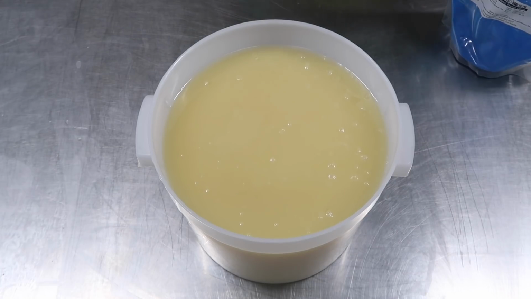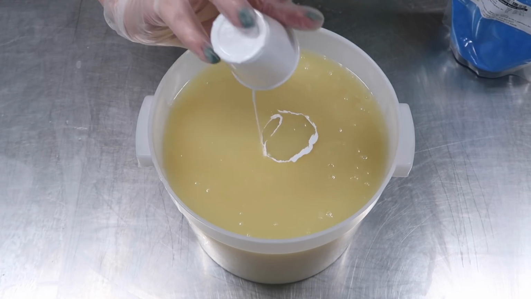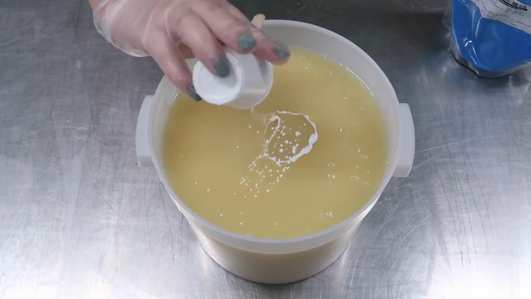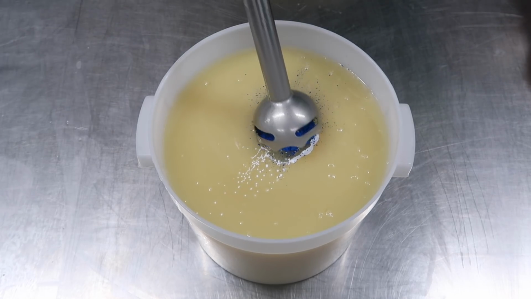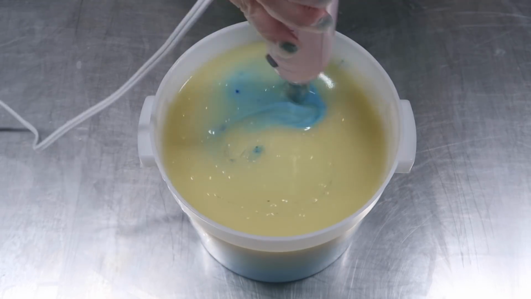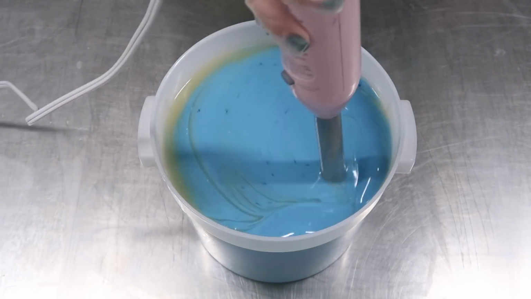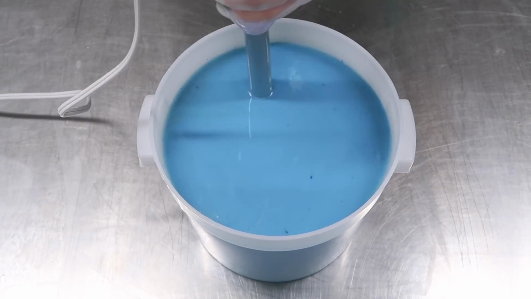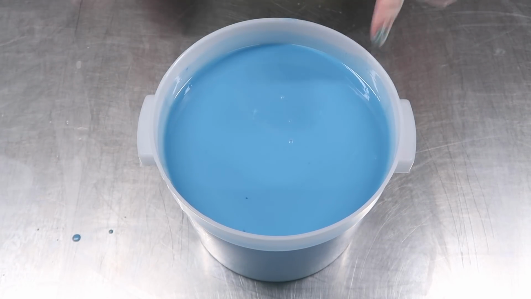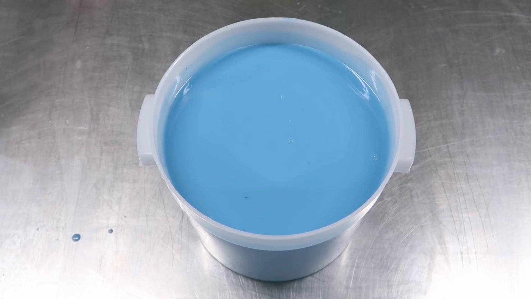So I'm gonna start by pouring in some titanium dioxide mixed with water. That's gonna lighten it for us. So let's blend this up and see what color we get. This color looks perfect. So let's add our fragrance oil.